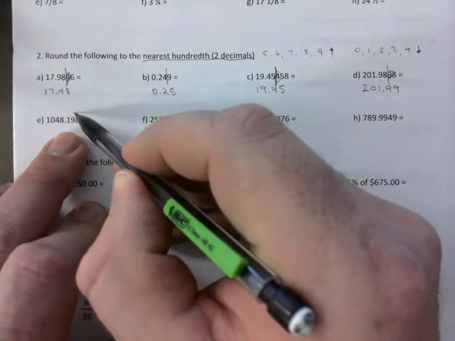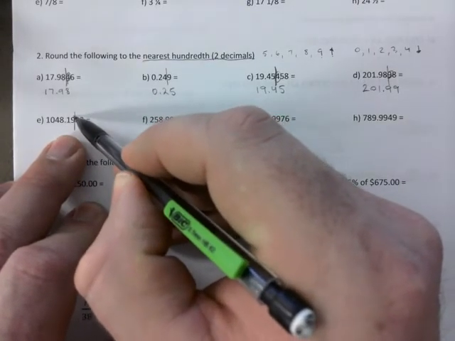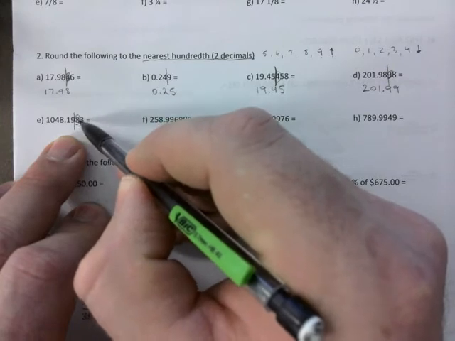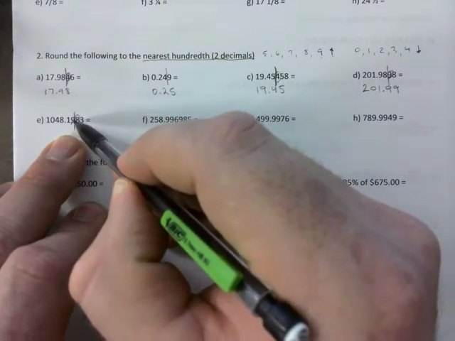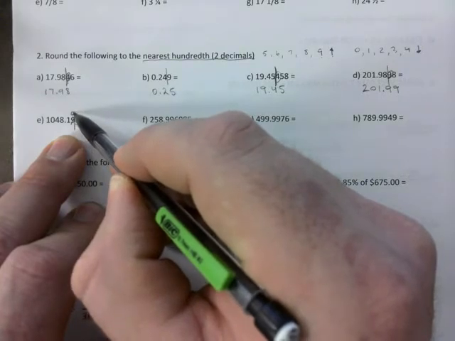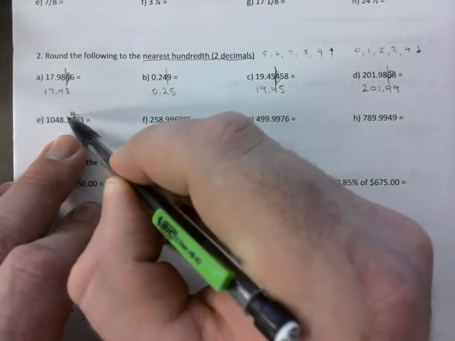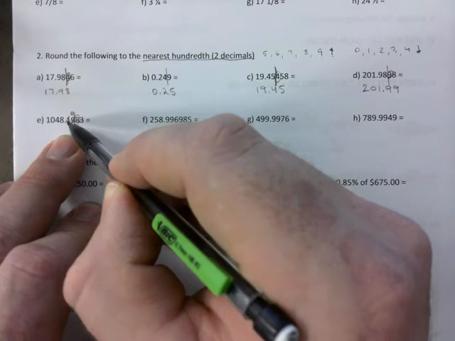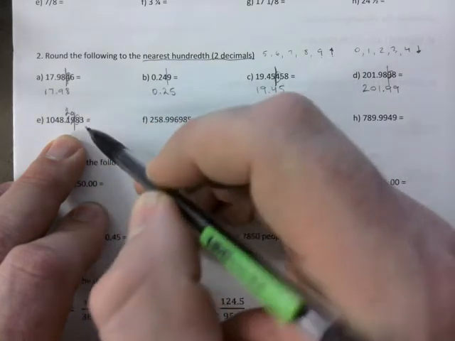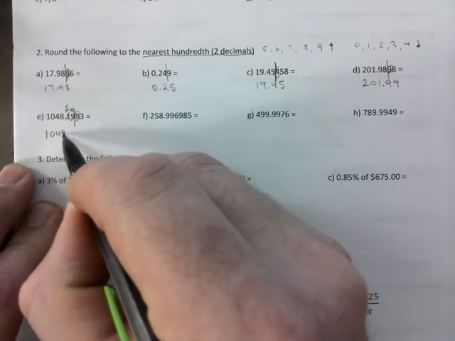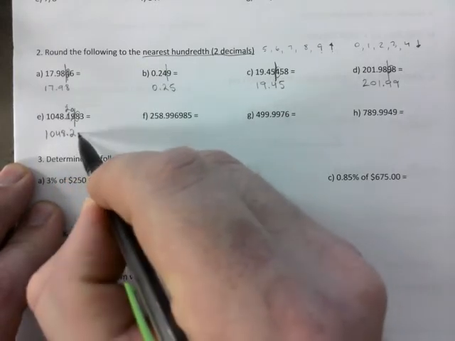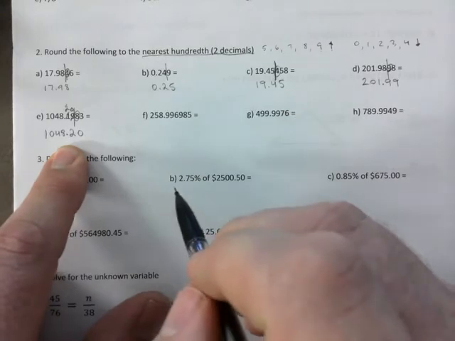So watch this. You cut it there. That 8 will bump the 9 to a 10, right? So you basically say this is going to be 10. You can't have that. So you keep carrying it to the next number, which now turns into a 2. So this is actually 1048.20 if you want, right?